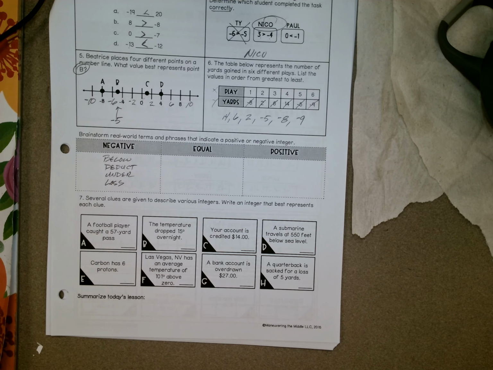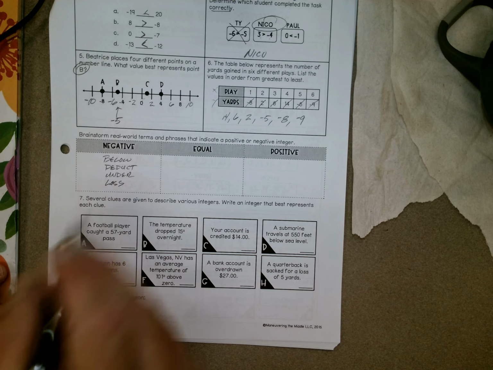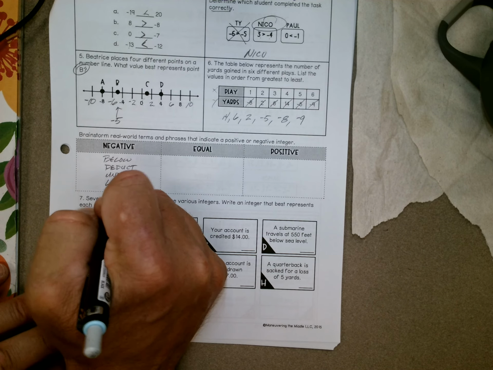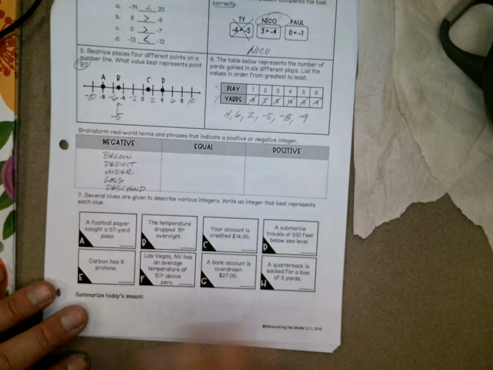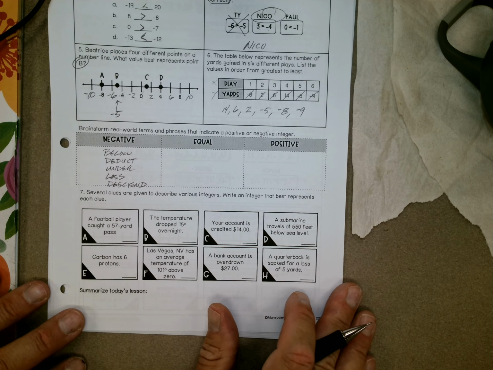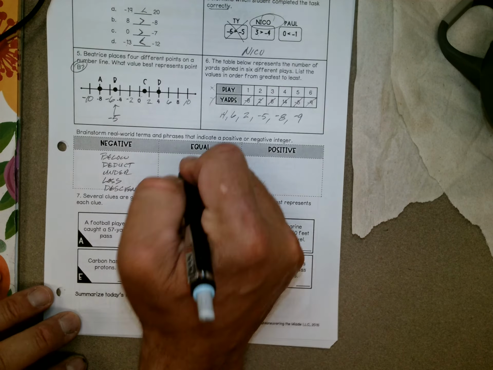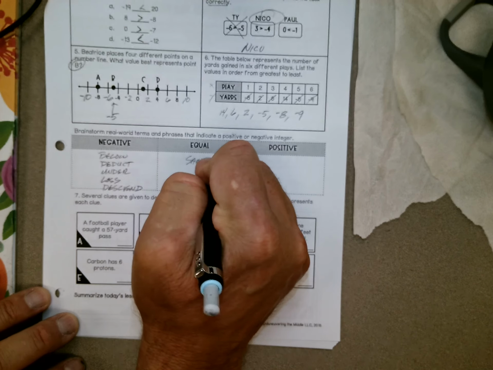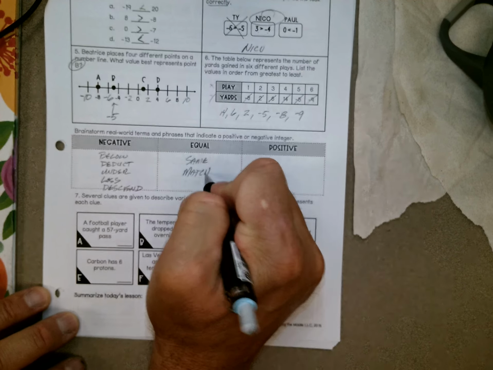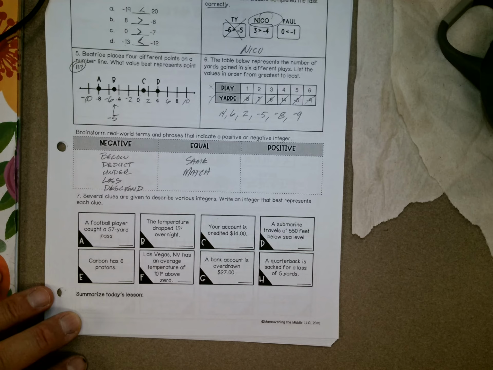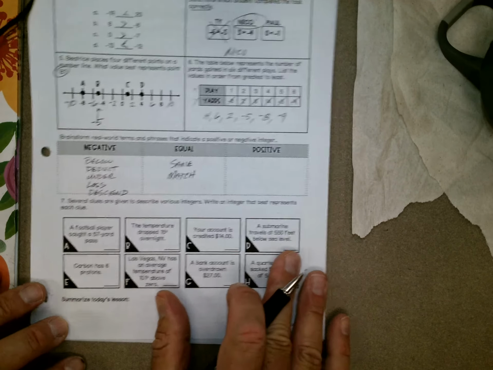I have one. How about descend? I'm going to descend 12 feet off the cliff, negative 12, right? Equal. The same. Yeah. They might match, right? Let's move to positive.